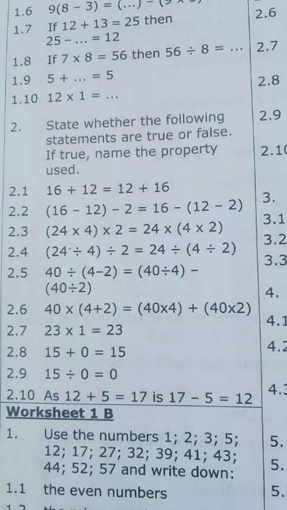Okay, let's go on. So yes, 1 is an identity element for multiplication. So it's that property that's used there. 2.8. 15 plus 0 is equal to 15. True or false?